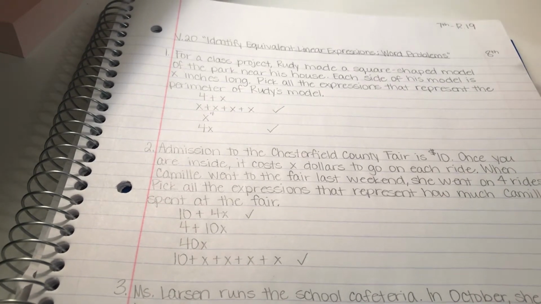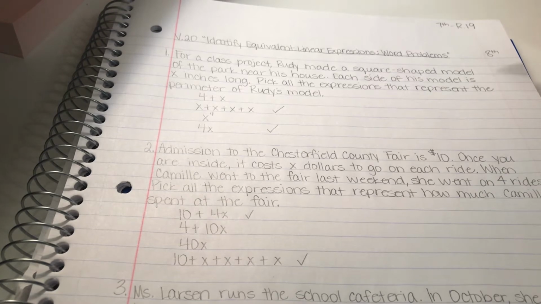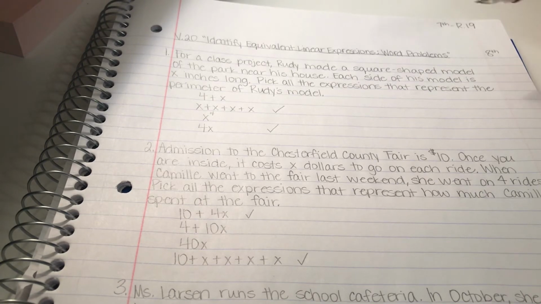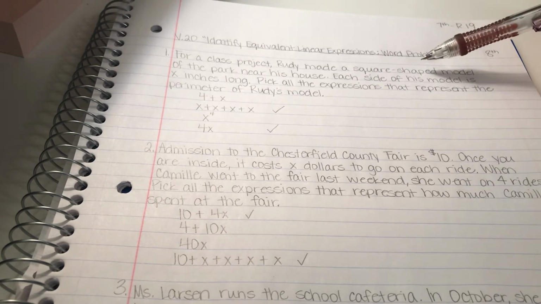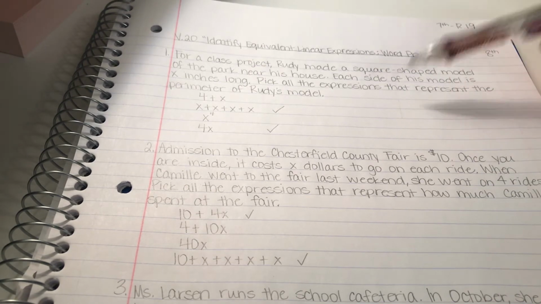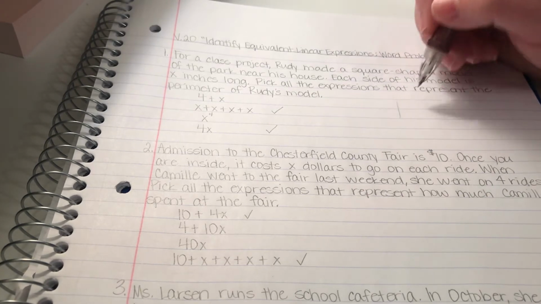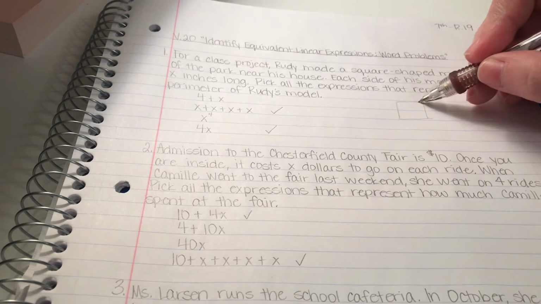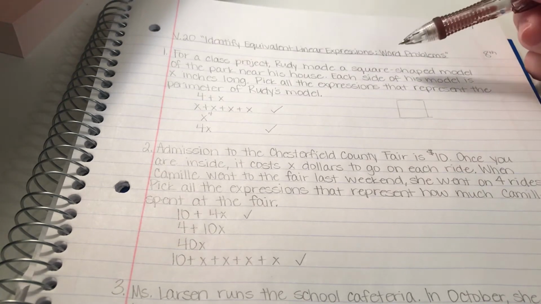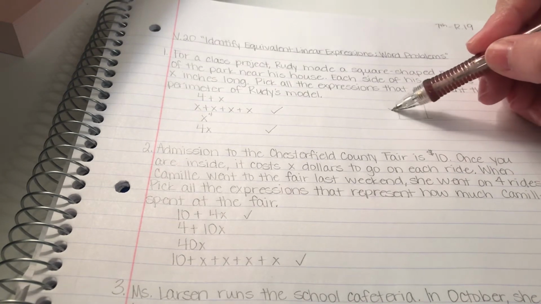So, number 1, for a class project, Rudy made a square-shaped model of the park near his house. Each side of his model is X inches long. Pick all the expressions that represent the perimeter of Rudy's model. So, if it's a square-shaped model, remember a characteristic of a square is that all sides are the same length, right? So, it says each side of his model is X inches long.